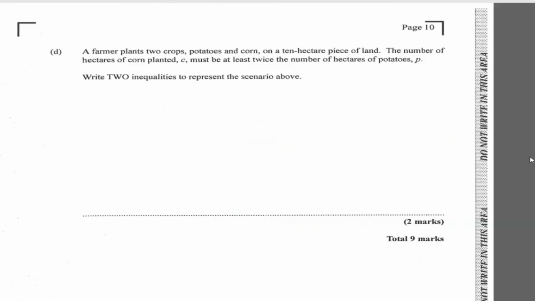Now we have part D. Part D is an inequality question, because clearly it says write two inequalities. So let's do this question. It says a farmer plants 2 crops, potatoes and corn, on a 10-hectare piece of land. The number of hectares of corn planted, C, must be at least twice the number of hectares of potatoes, P. Write two inequalities.